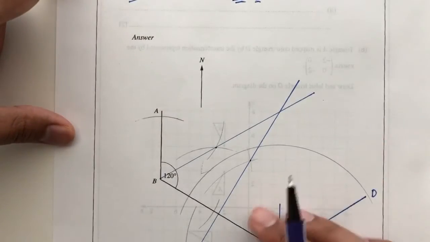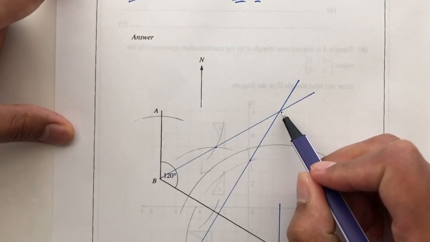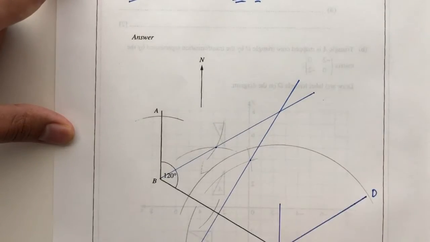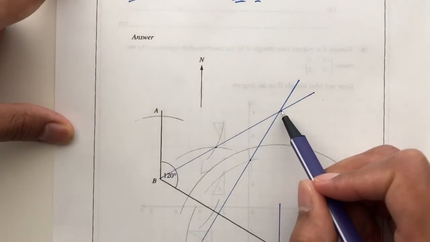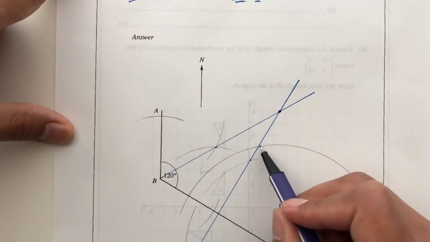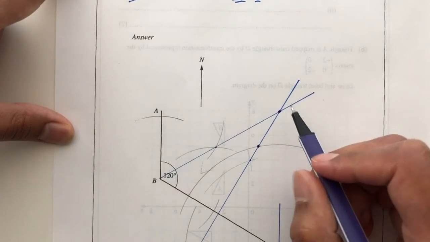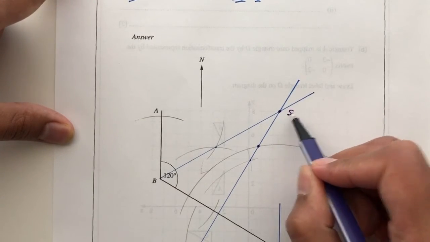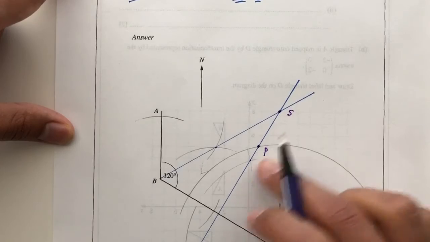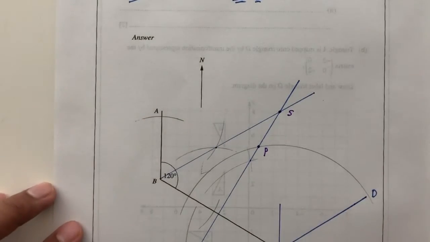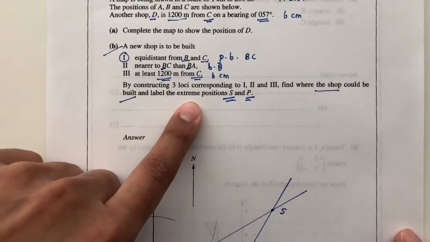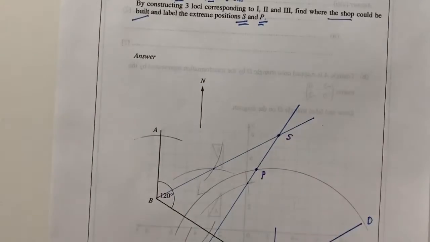So here we have 2 positions. So one will be this point, because it has to be on this line, and it has to be on this point. Extreme position has to be this and this. That's the point S, and that's the point P. Extreme positions for the shop. So here we don't have to measure SP, so we just label them, and that should be enough.